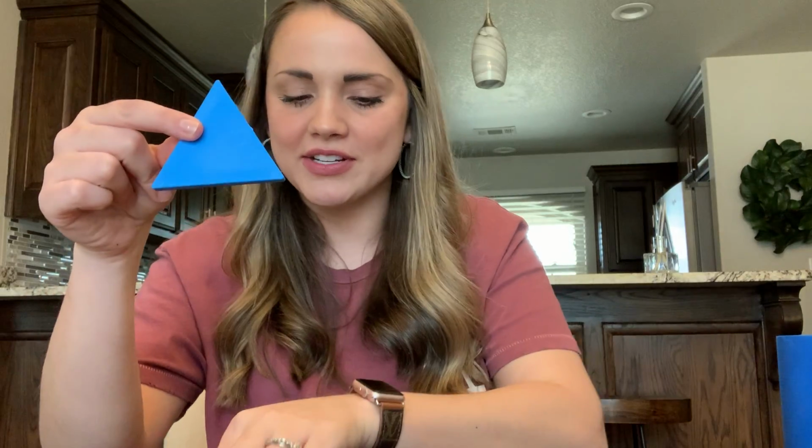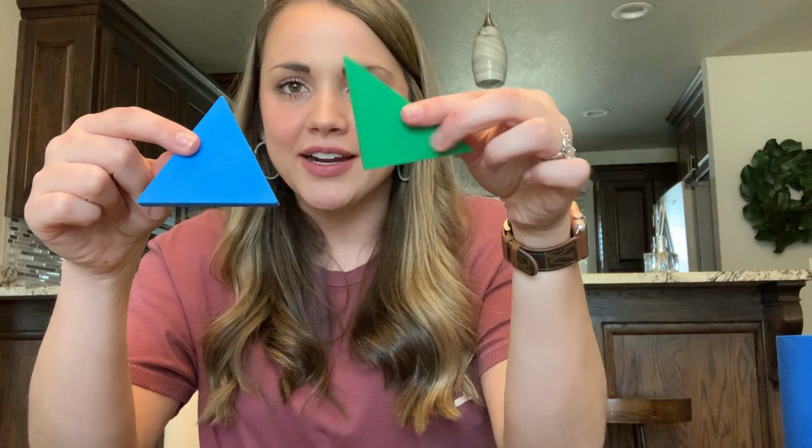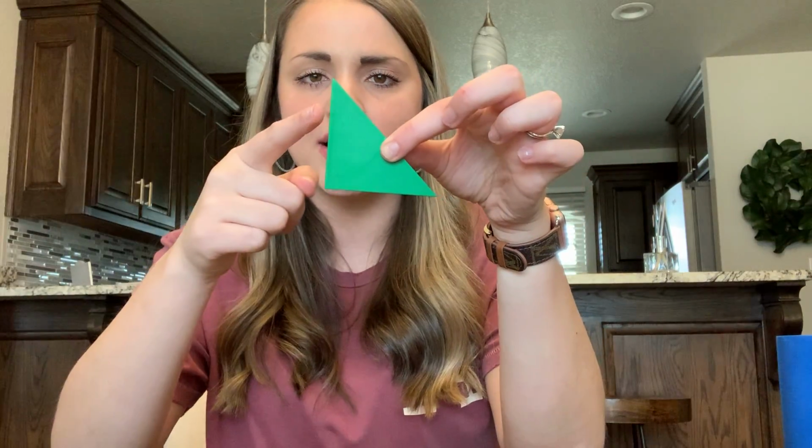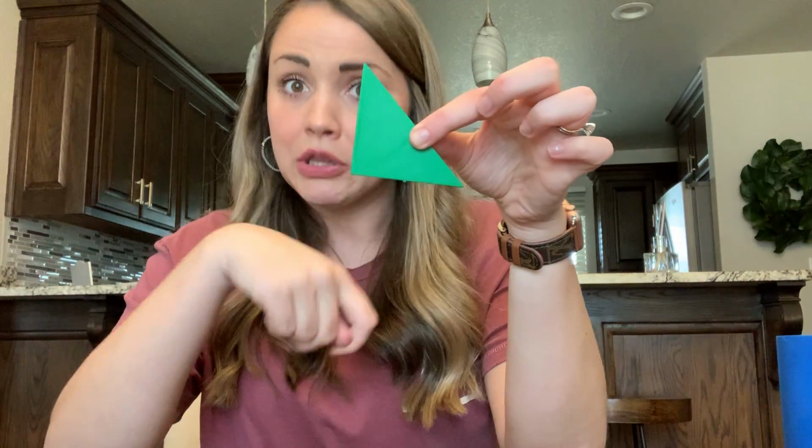This is, you got it, a triangle. How many sides does a triangle have? 1, 2, 3. How many vertices does a triangle have? 1, 2, 3. So 3 sides and 3 vertices. I also brought a different kind of triangle here because it looks different, but let's see if it's still a triangle. 1, 2, 3 sides, and 3 vertices.